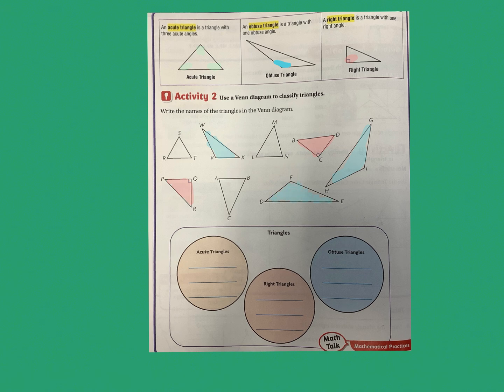And I'll use green for my acute triangles. Acute, all angles acute, all 3 angles acute. All right, that's going to make this easier, I think, for me. Triangles, what are my acute triangles? These are all my green ones.